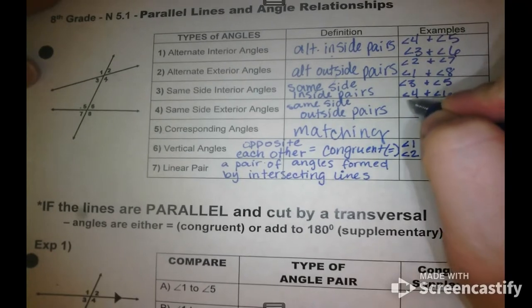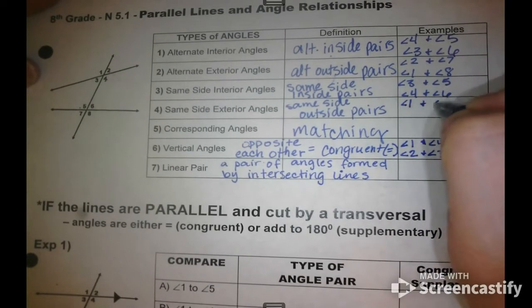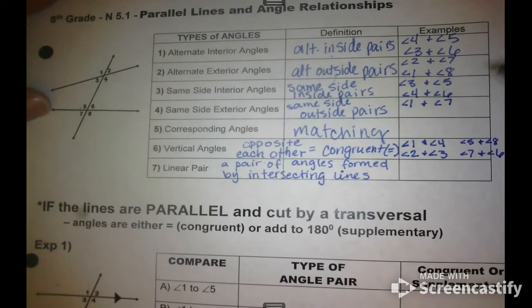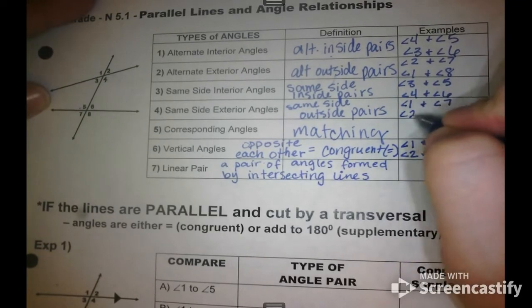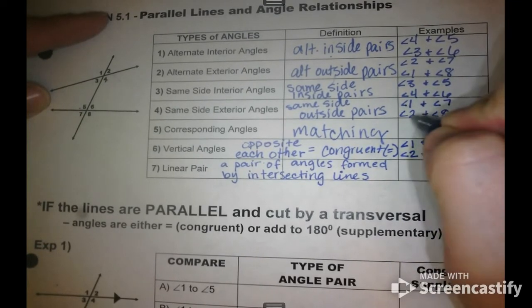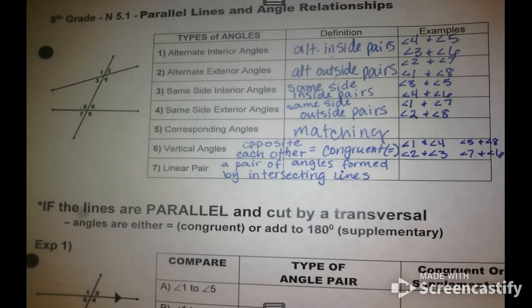Jaden, give somebody a chance. You're correct. Give somebody else a chance. So 1 and 7 and 2 and 8. I'm not sure about that today. You are, but give somebody else a chance, okay?